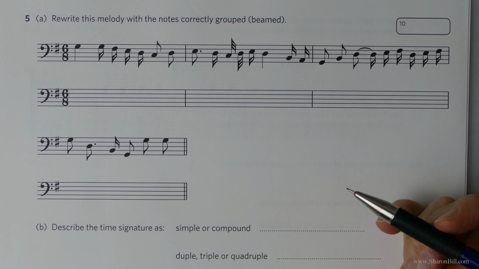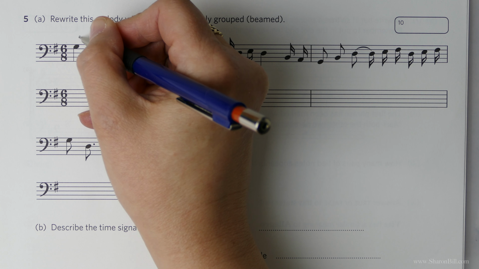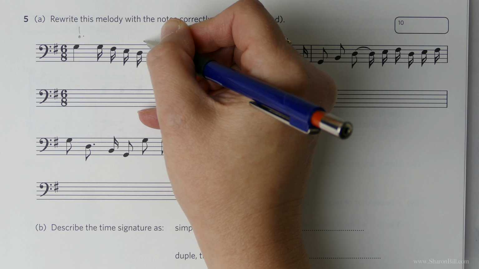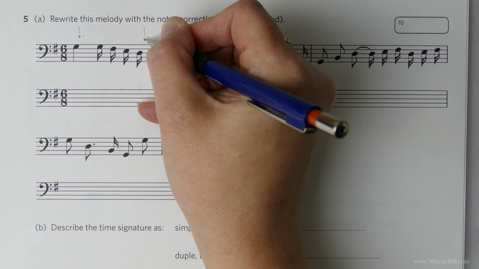So we need to rewrite this melody but correctly group or beam the notes, and we can see at a glance why we need to do that. That would be so difficult to play, and we need to group it or beam the notes to reflect the unit value of the time signature so that we can see clearly where each beat falls. And so 6/8 is compound time, and it's two groups of dotted crotchet beats that we need to reflect in the way we beam the notes.